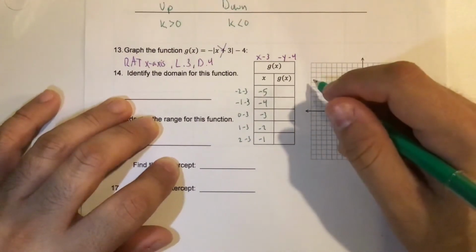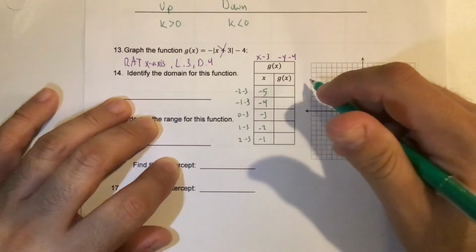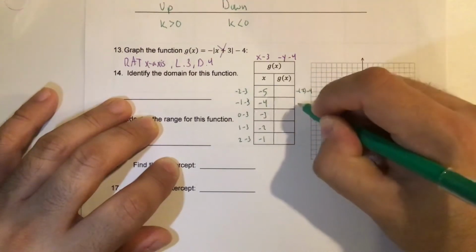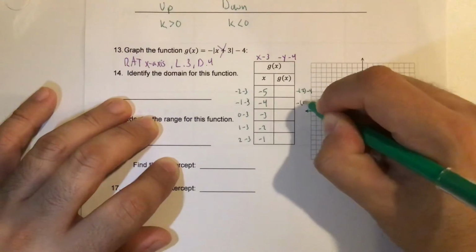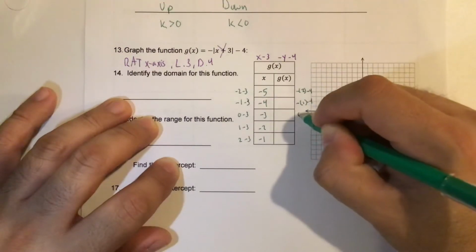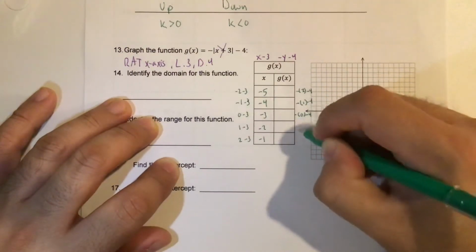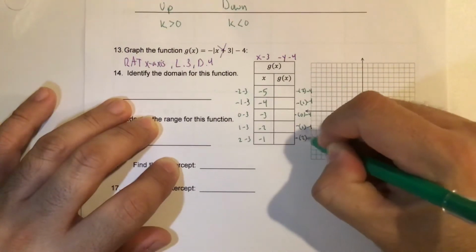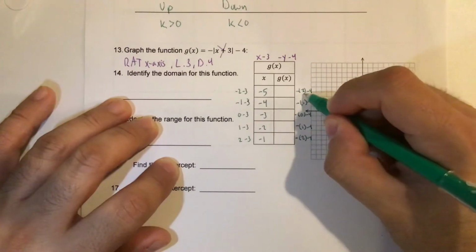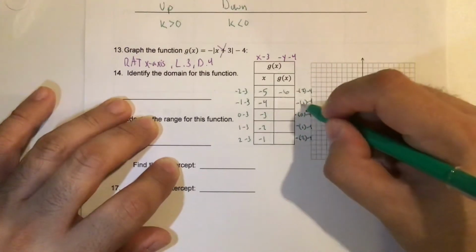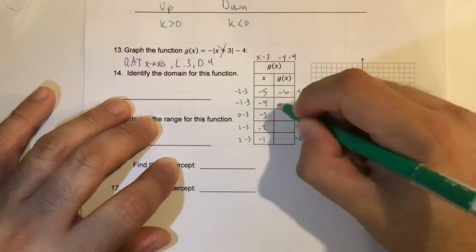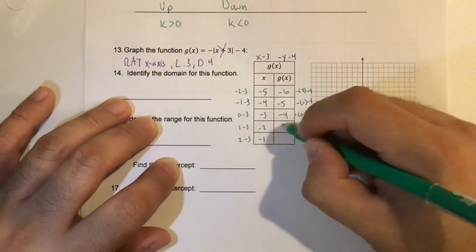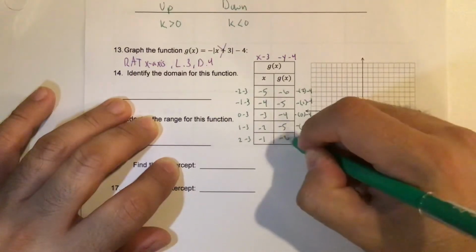On the other side, we're taking the opposite of each value. So the opposite of 2 minus 4. The opposite of 1 minus 4. The opposite of 0 minus 4. The opposite of 1 minus 4. And the opposite of 2 minus 4. So the opposite of 2 is negative 2, minus 4 is negative 6. The opposite of this is negative 1 minus 4, which is negative 5. It's negative 4. Opposite of 1 minus 4 is negative 5. And this is negative 6.